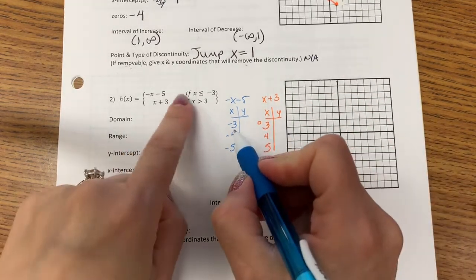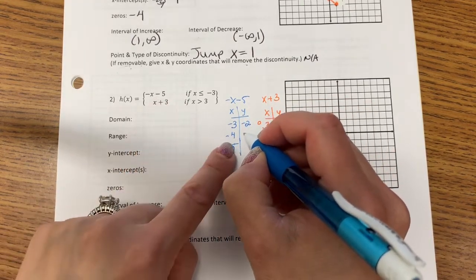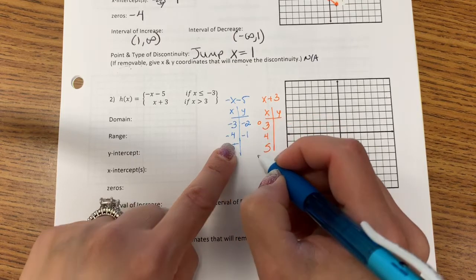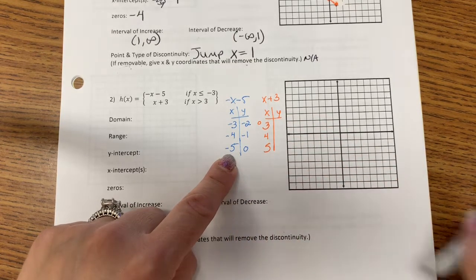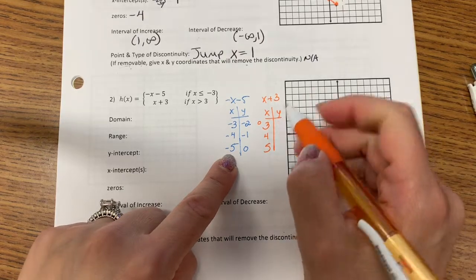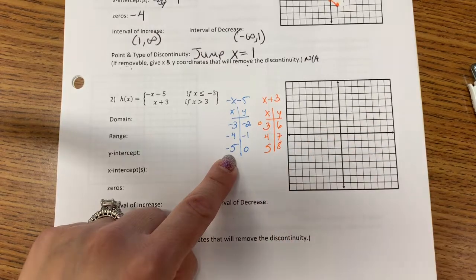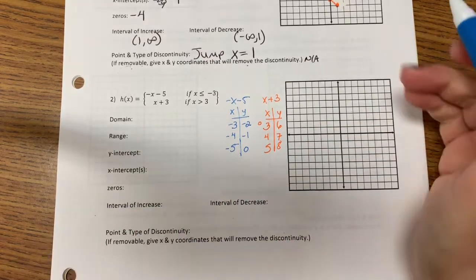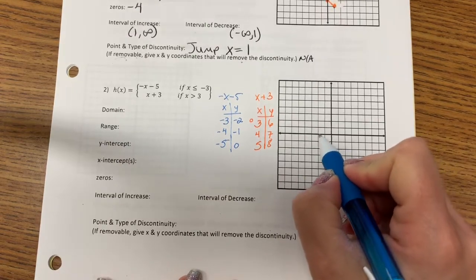Okay, substituting in -3 to this piece, we get -2. Substituting in -4, -5. Then we're going to do the same thing with x plus 3. So 3 plus 3, 4 plus 3, 5 plus 3. Okay, I'm going to count my grid better this time.